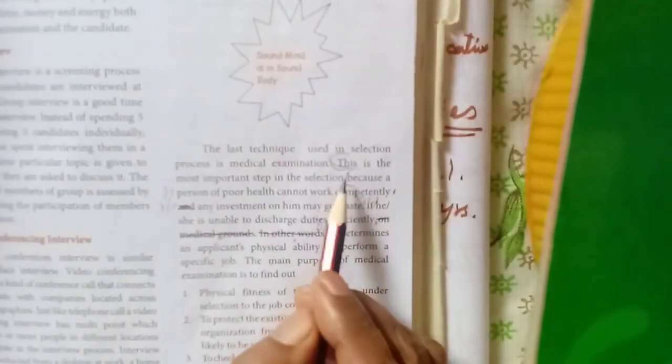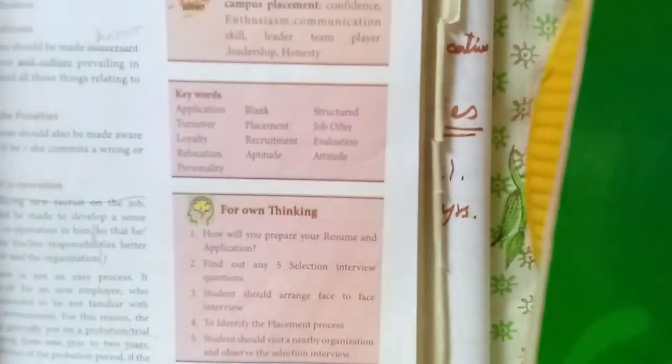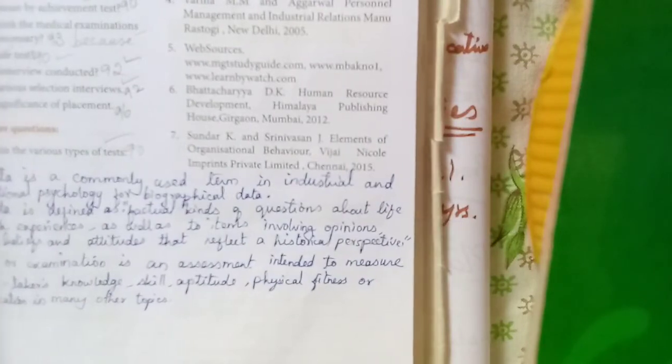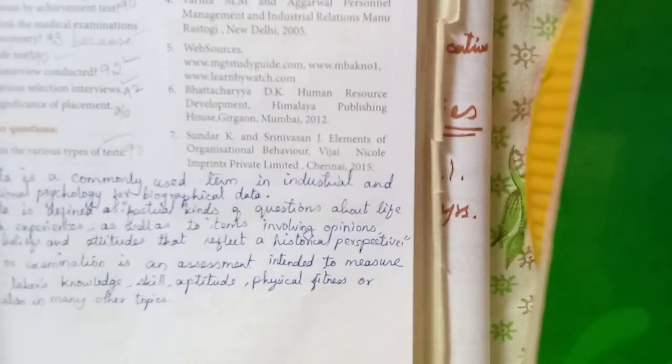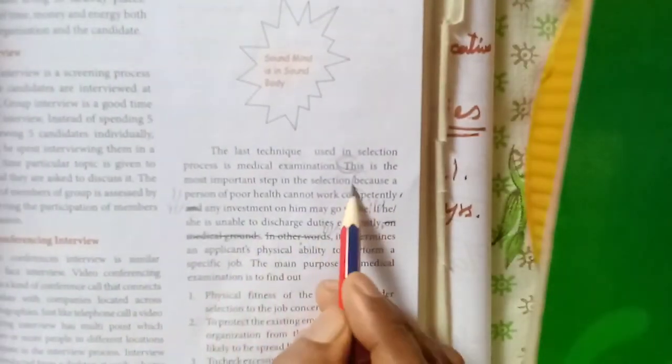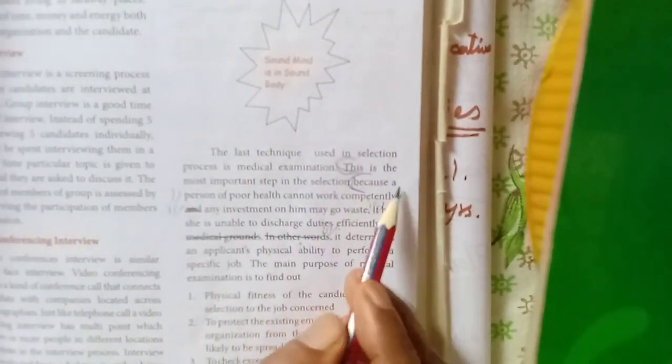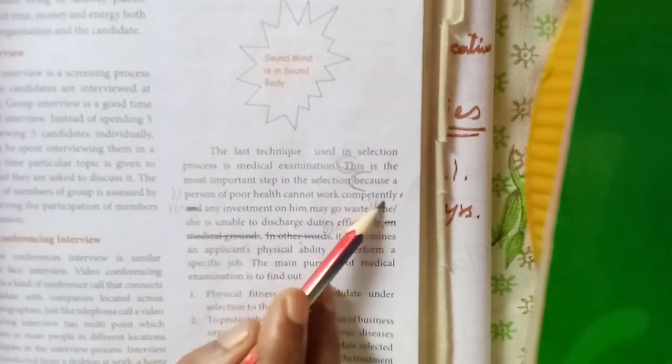Then fifth one, why do you think the medical examination of a candidate is necessary? On page number 93. See, here I think you have to start the answer from the question. What is the question? Why do you think? So I think the medical examination of a candidate is necessary because a person of poor health cannot work competently.